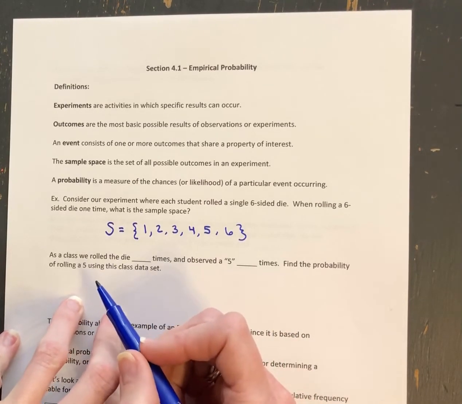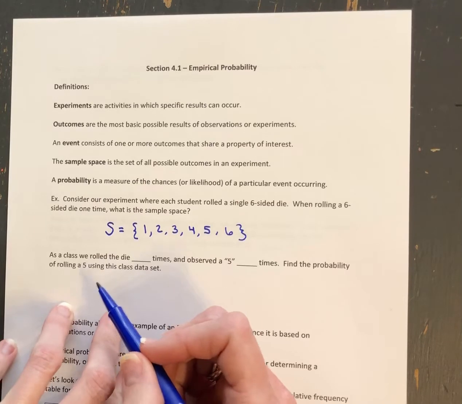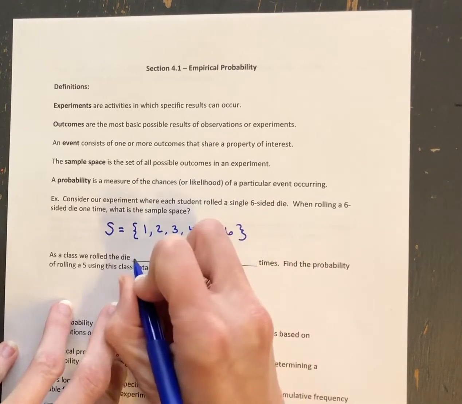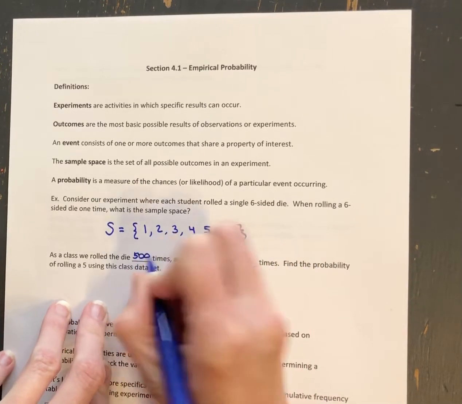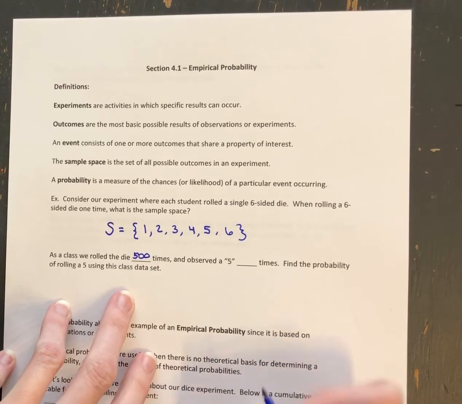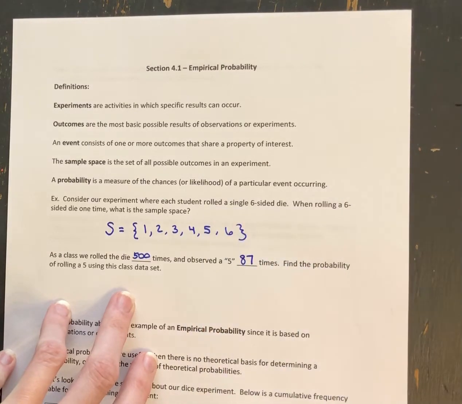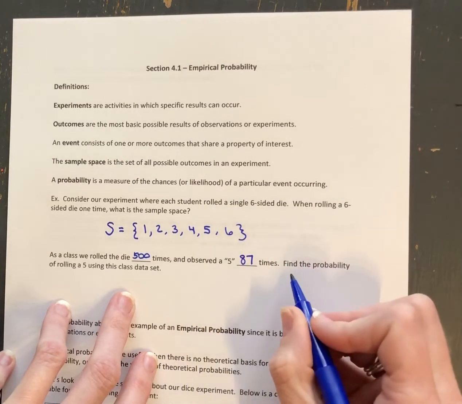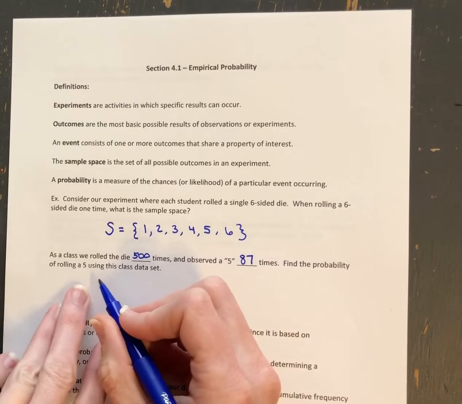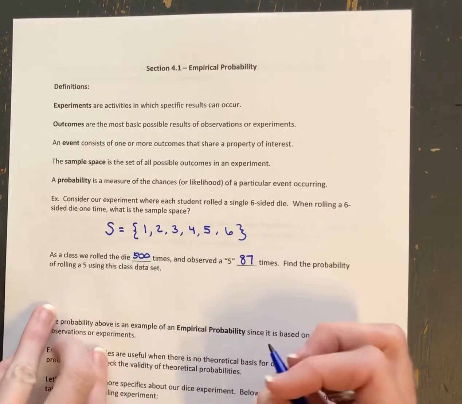And so we're going to use that data, and it says as a class we rolled the die 500 times and observed a 5 87 times. And we're asked to find the probability of rolling a 5 using this class data set.